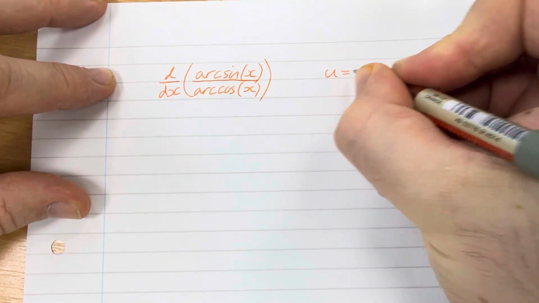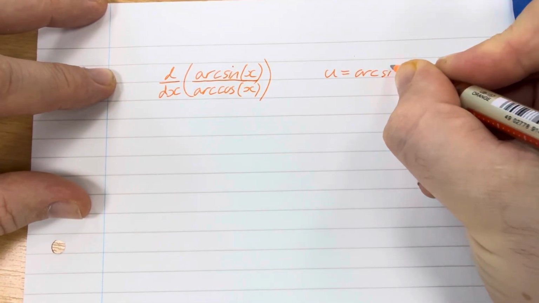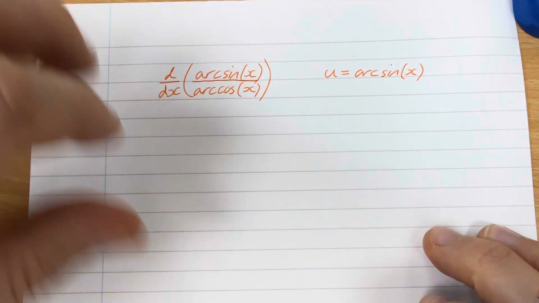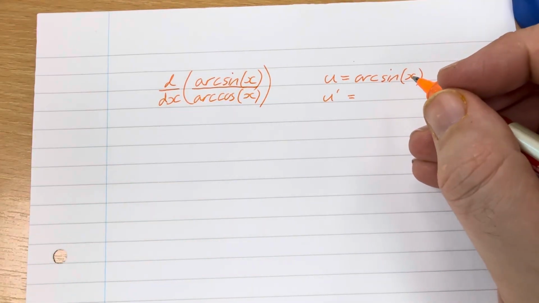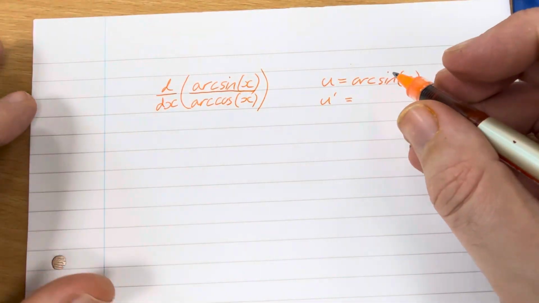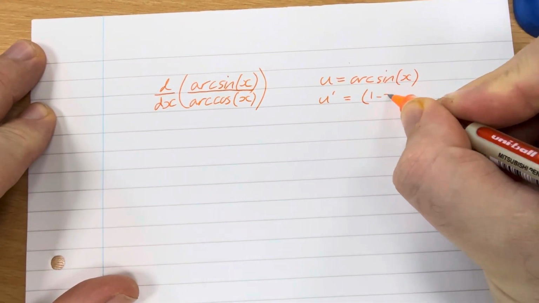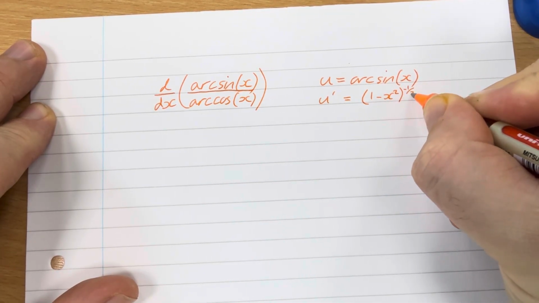I'm going to set u to equal arcsin. Using the formula booklet, u primed is 1 minus x squared to the negative a half.